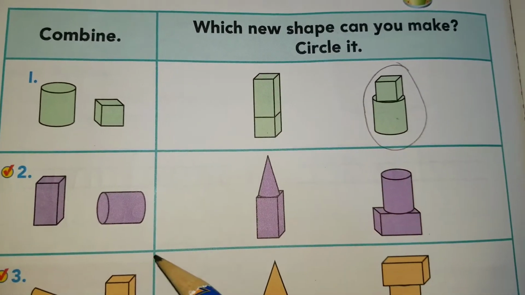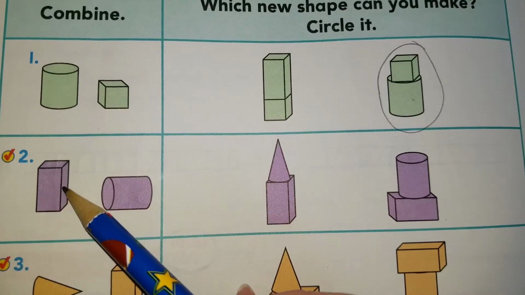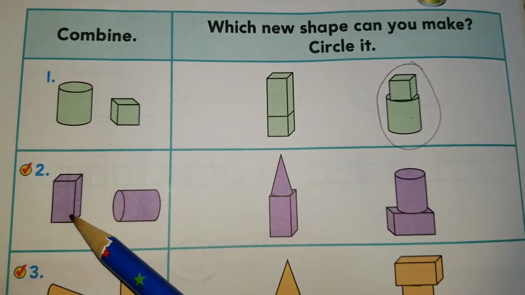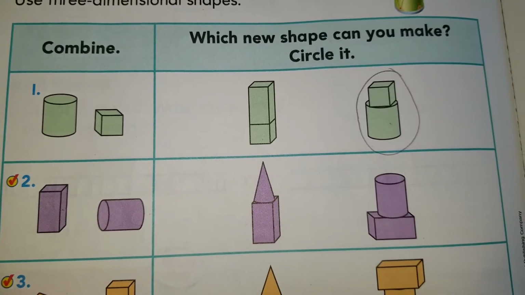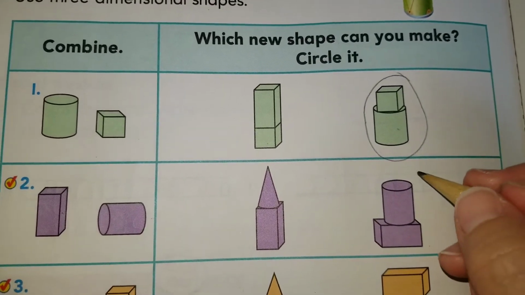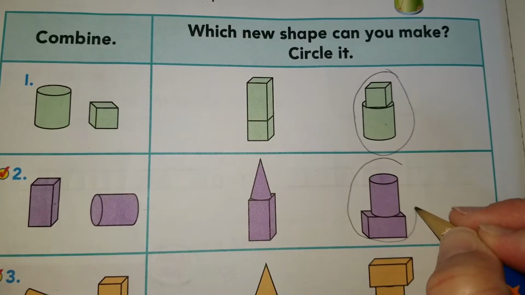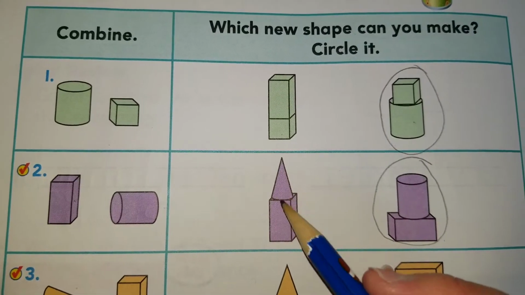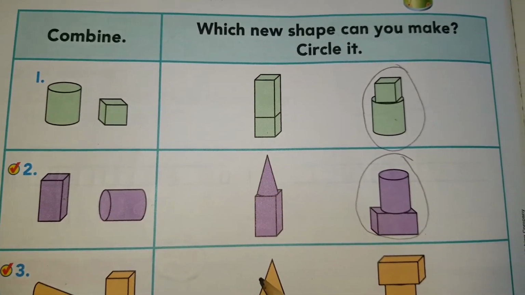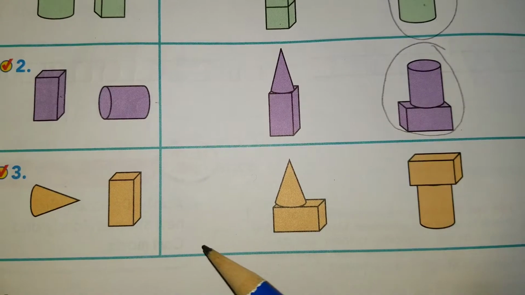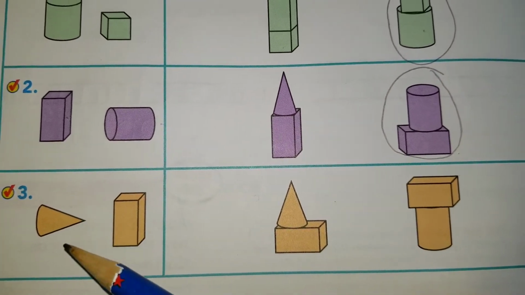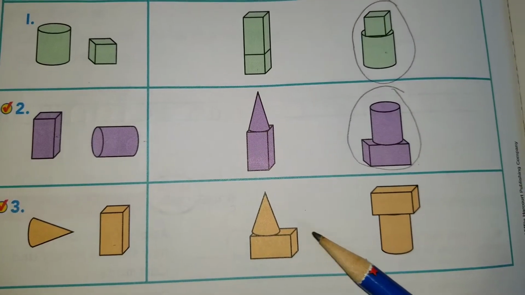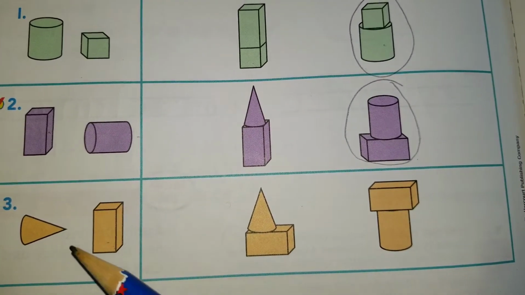Let's move on to number 2. Number 2, we're combining a rectangular prism and a cylinder. What shape do you get by combining a rectangular prism and a cylinder? And if you said the second one again, you are so right. It is the second one again, because we are not combining a cone. This shape has a cone. Alright, let's move on to number 3. Number 3 is the last one on this page. Now we are combining a cone and a rectangular prism. So look at it. Which one do you think is? Which one has the cone?